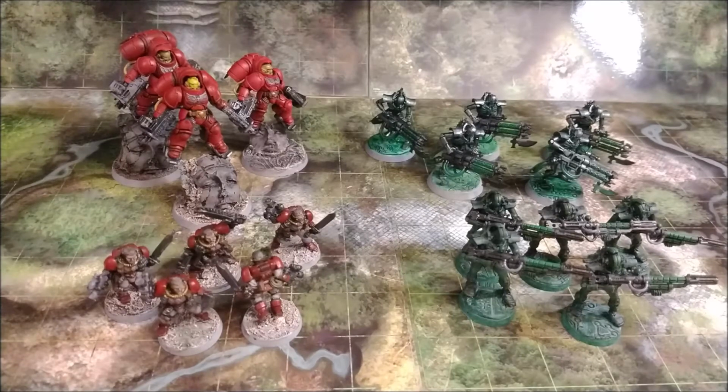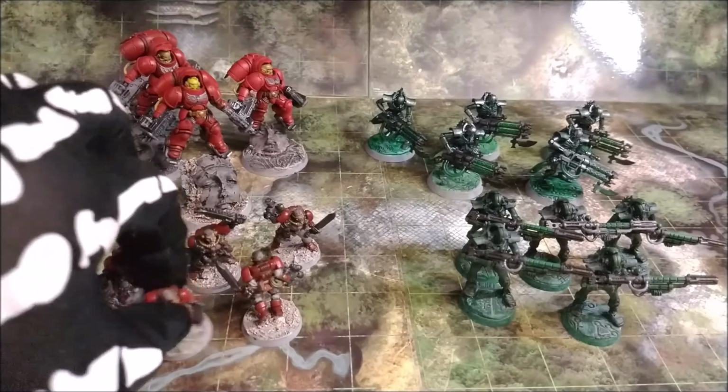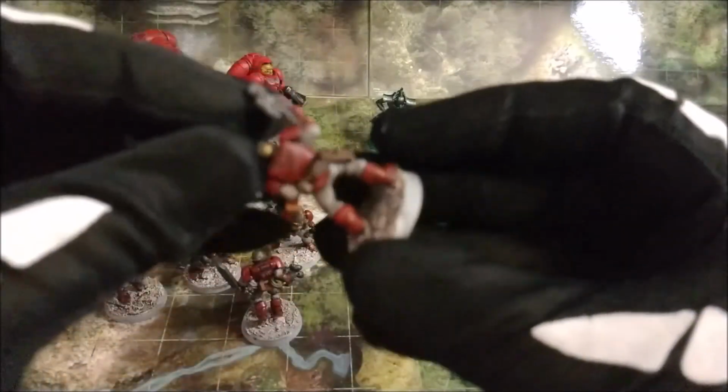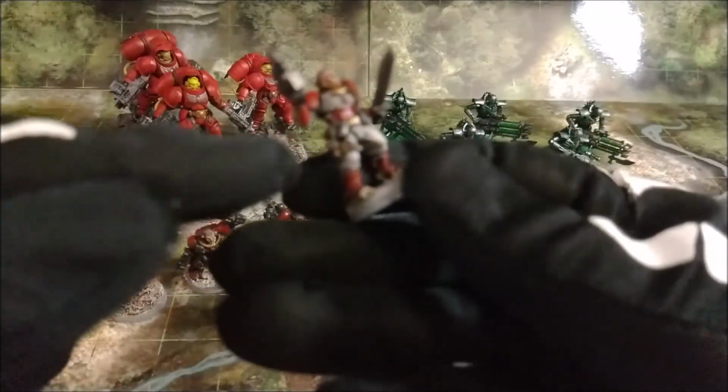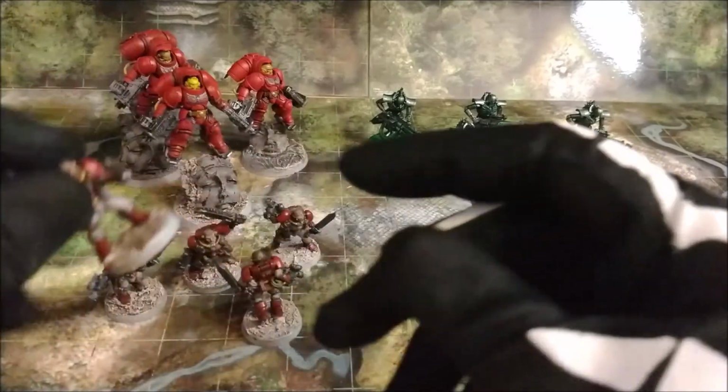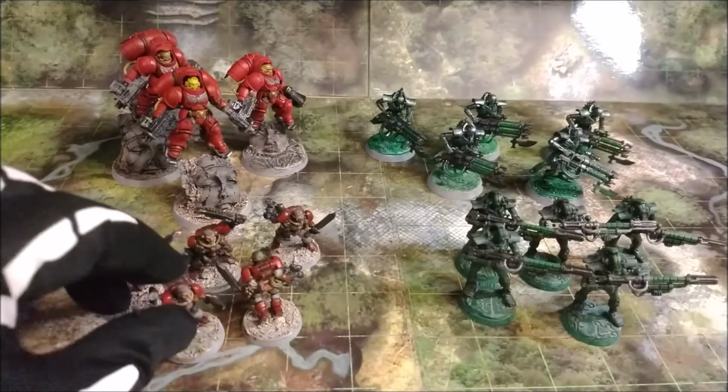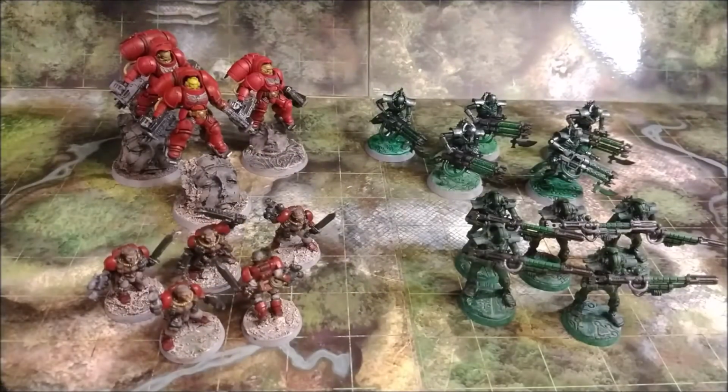About Marines, I want to remind you that they work a bit differently, but the rules are in that codex. Then we have the grenades that are usually on the models. Here we can see the different grenades. In that case, the grenades can be fired only one for each unit.